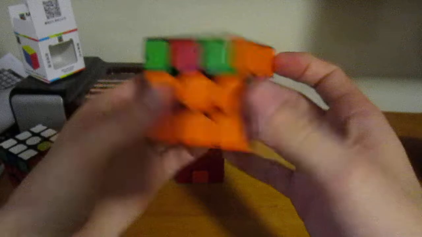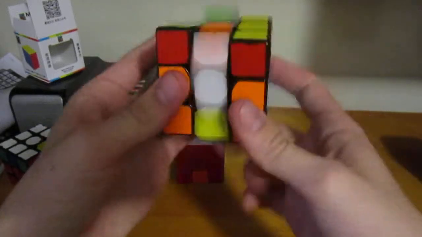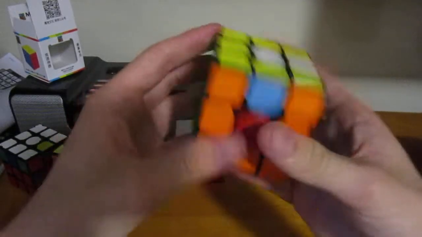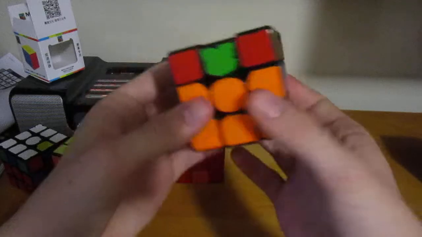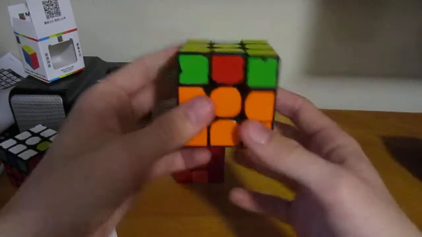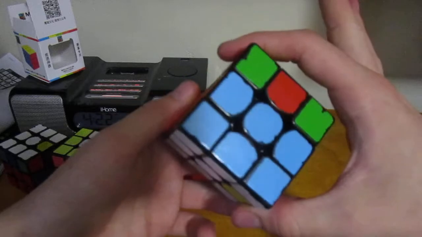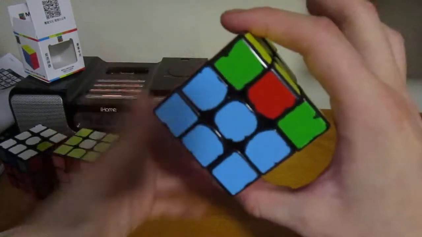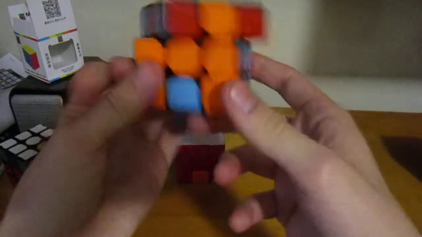If they're not already in the bottom or in the top like that, then what you want to do is, let's say they're like right here, you want to get one in the bottom layer, and get one in the top layer opposite of it on the cube. So if I was holding the cube like this, they'd be right there or right there.